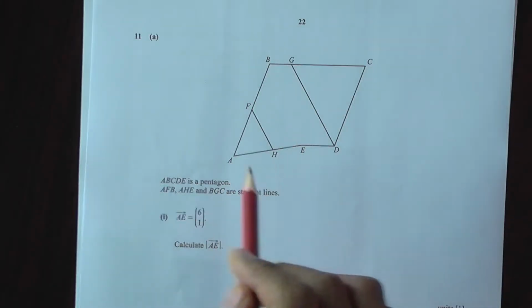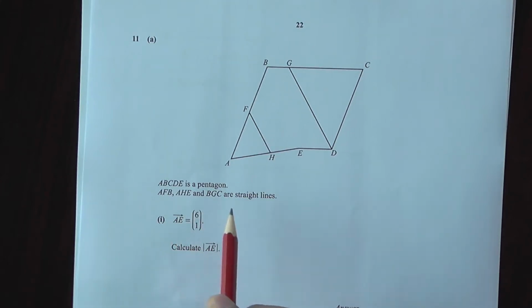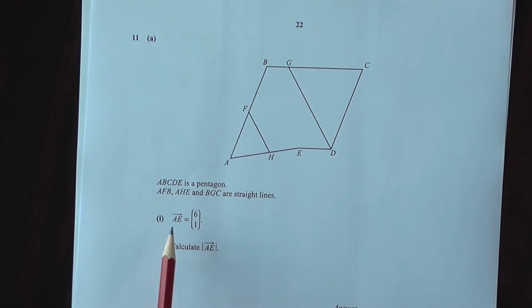In the question, they've given us a pentagon. The question says ABCDE is a pentagon. AFB, AHE and BGC are straight lines. The first part says the vector AE is (6, 1).